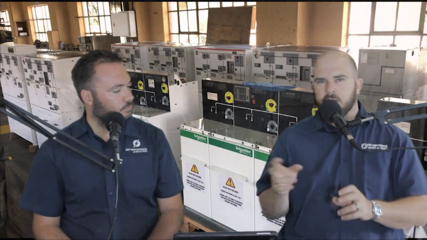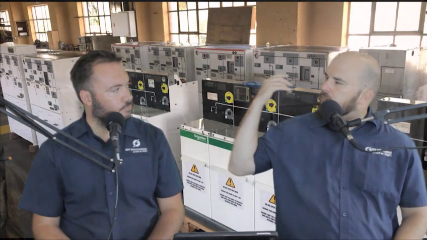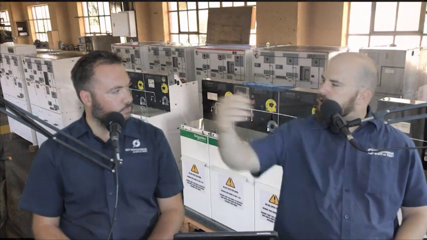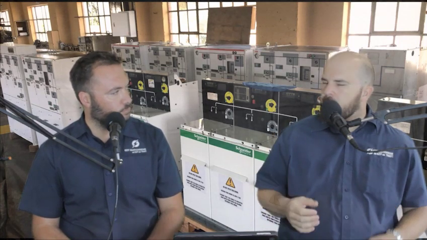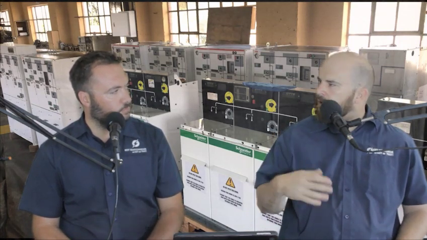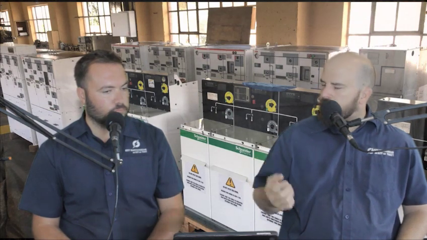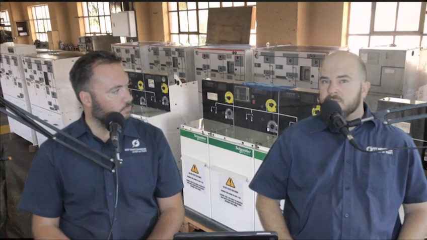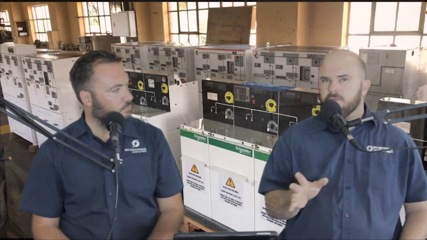So a trip and a closing coil that you can use from a SCADA system, say you want to switch off a whole section of the plant for load shedding or whatever. You can just send a signal and it opens and closes, and then the motor will charge the spring again. That is an add-on cost, but in a lot of cases, especially on automatic transfer switches, it is non-negotiable. You have to do it.